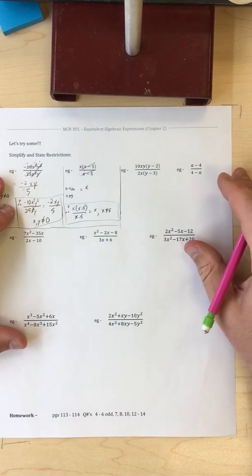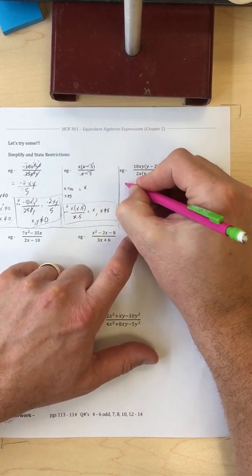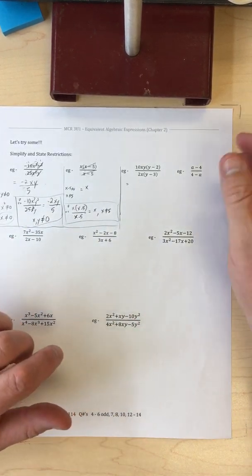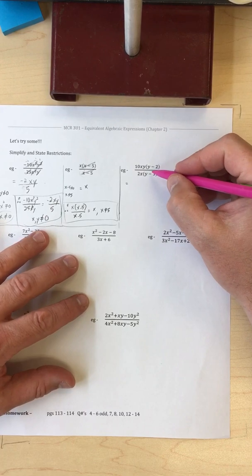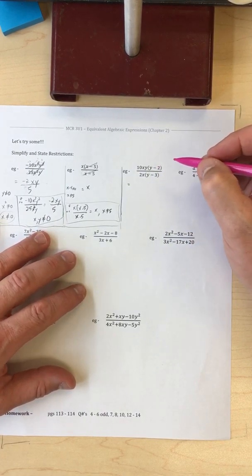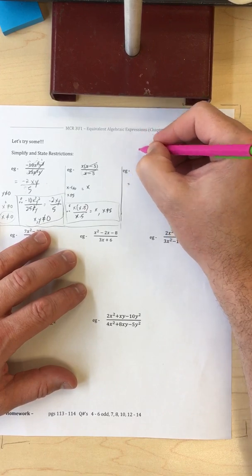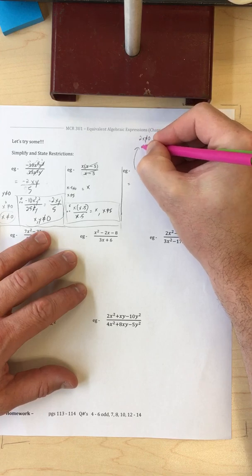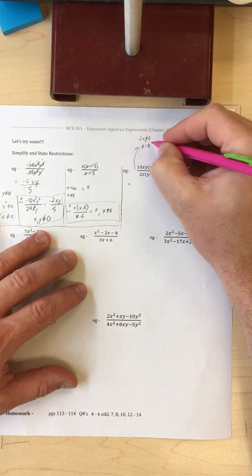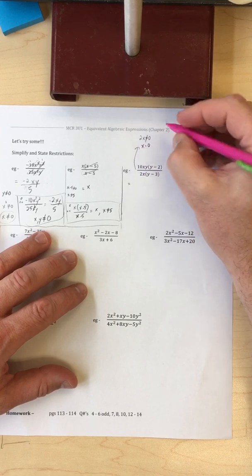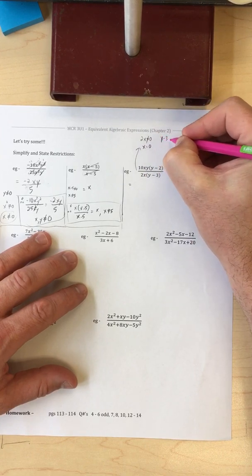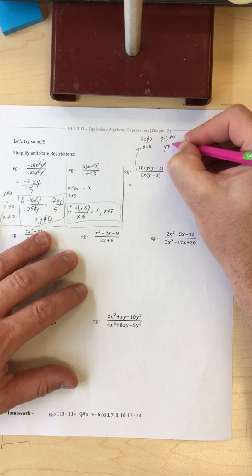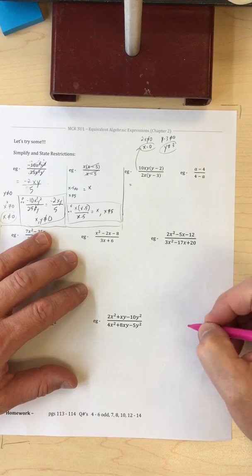All right, this one's a little bit more complicated. Here again, it's already factored, so we don't have to do step number 1. The restrictions are a little bit more elaborate. So for this one, we'll say 2x cannot equal 0. Divide both sides by 2, and you know that x cannot equal 0. Or y minus 3 cannot equal 0, so adding 3 to both sides, y cannot equal 3, and x cannot equal 0.